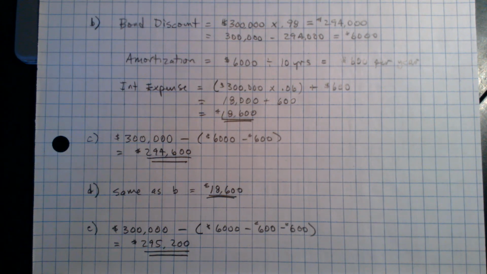So hopefully that makes sense. You could follow this pattern, and then also take into account there's another problem you'll do where they pay semi-annual interest. Just take into account that that's double the number of periods.